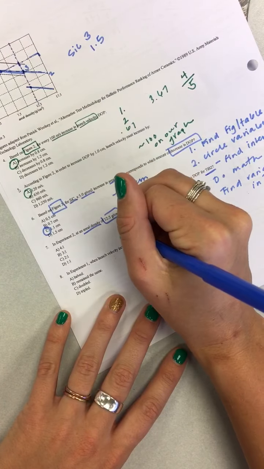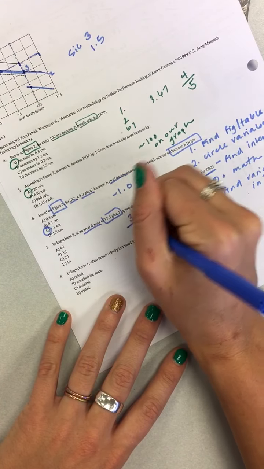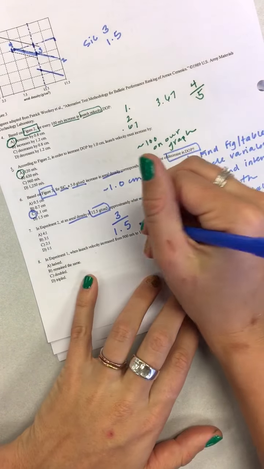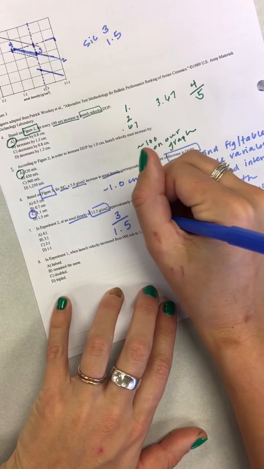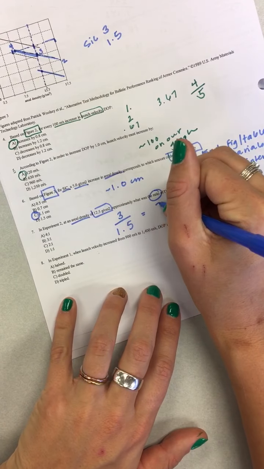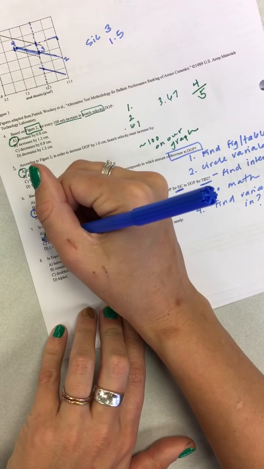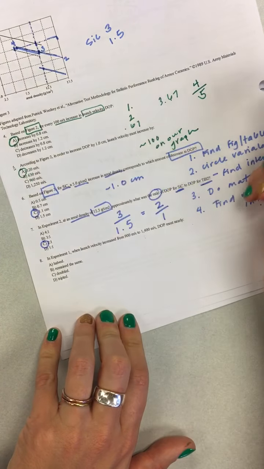So 3 in relation to 1.5. Let's simplify these numbers. So if I divide both things by 1.5, I'm going to get 2 over 1. So my answer to 7 is C.